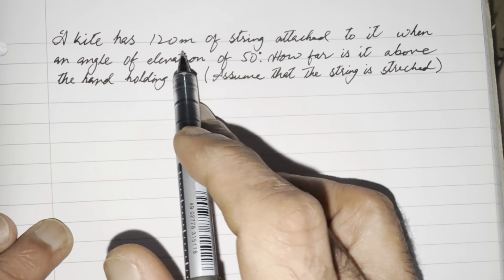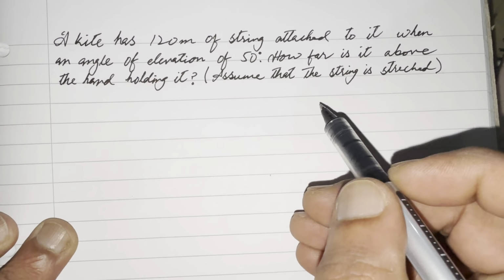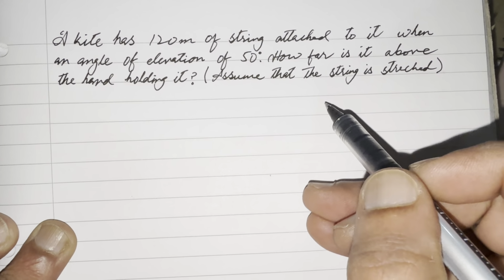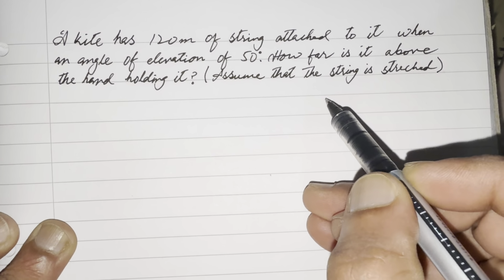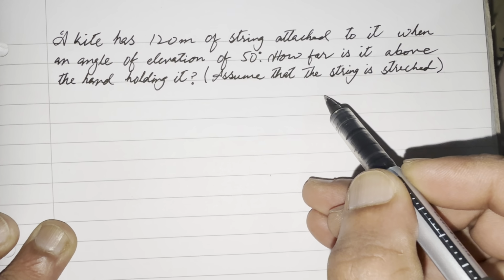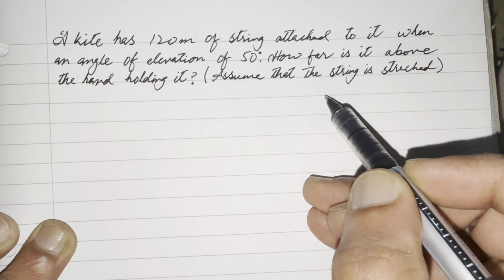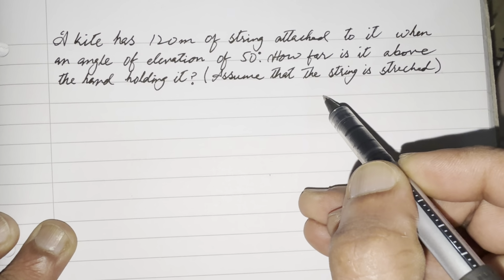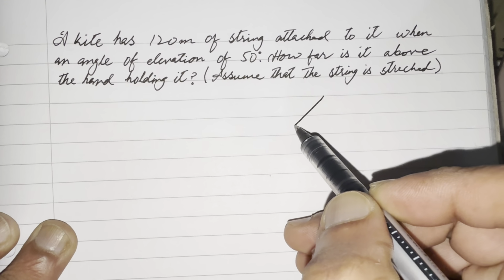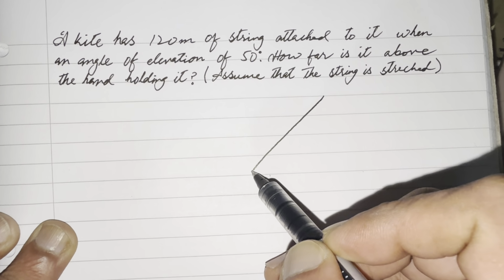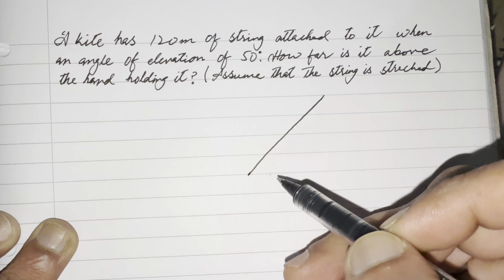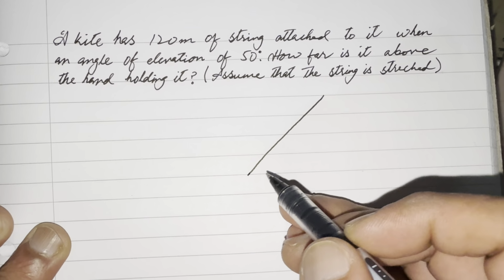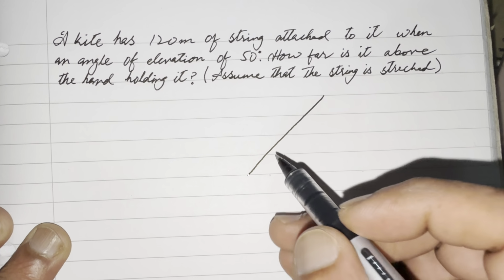As you know that when someone flies the kite, it always flies in the diagonal form. So when we talk about the string attached with the kite and held by a man, we can say that this line is showing the condition of the kite and the man holding the string.